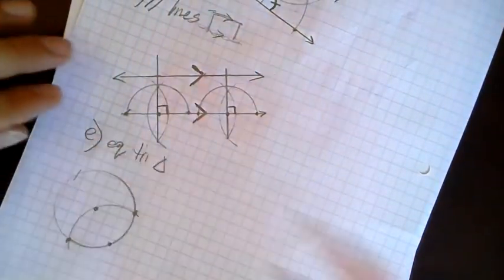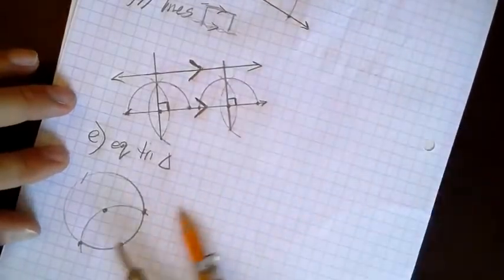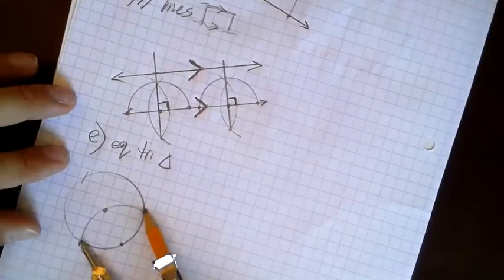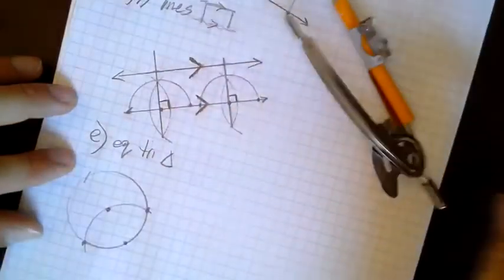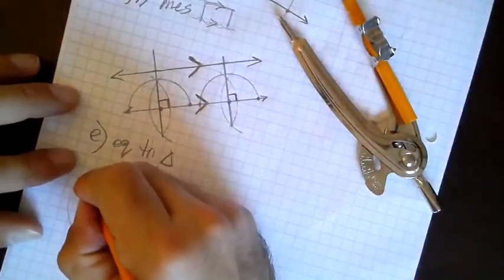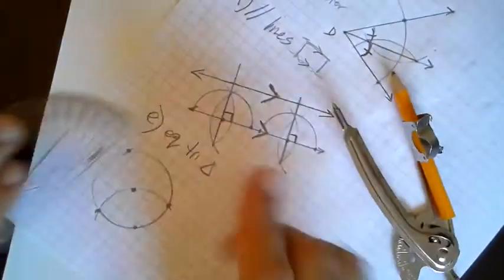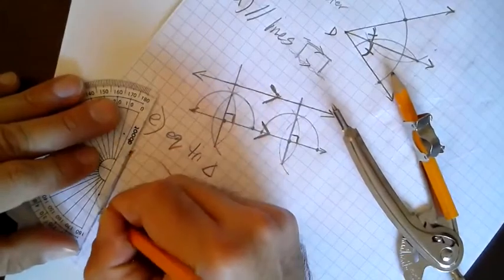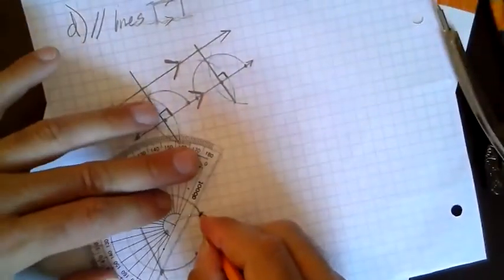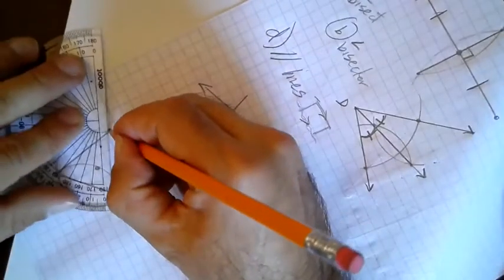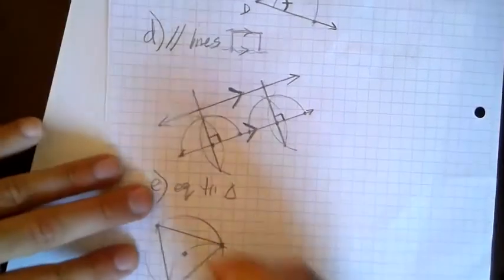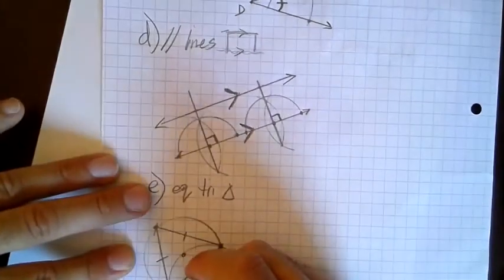I just make a little mark. So again, I measure the opening of those intersection points. I go to one of my points and I make the same distance over here so that now this is my third vertex and I can connect the dots. All you've been wanting to do is connect the dots. And how are we going to show that this triangle is equilateral? I'm going to put tick marks.